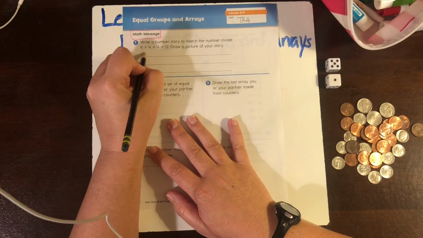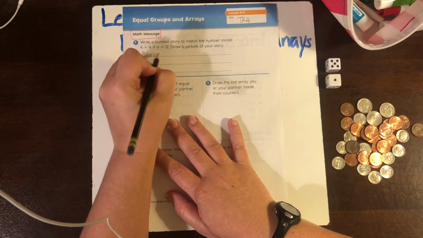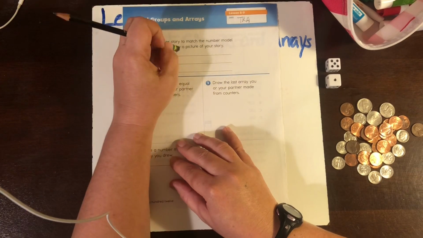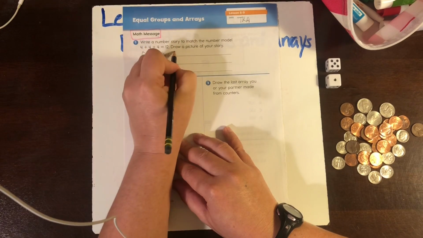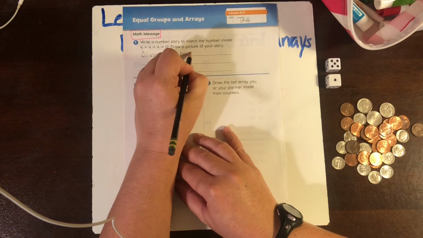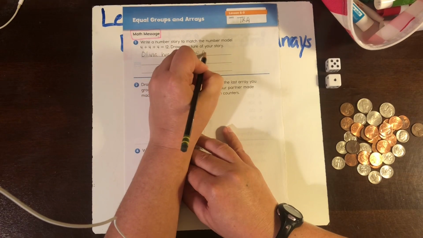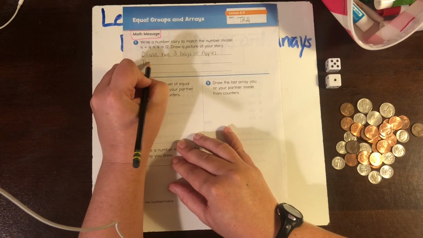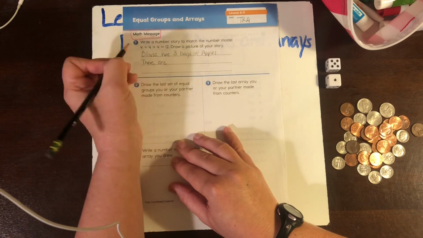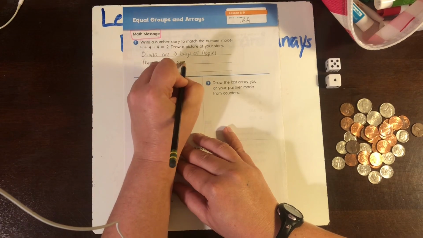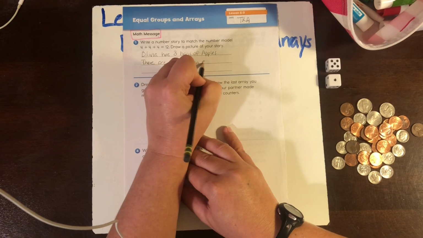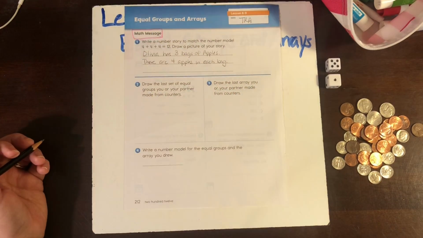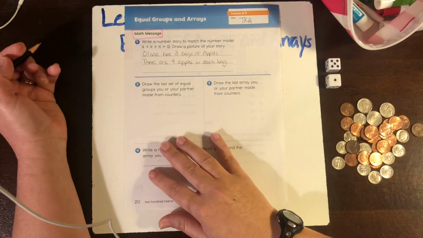So let's just say Olivia has, Miss Foster has 3 bags of apples. There are 4 apples in each bag. Sarah might try to steal your apples, Olivia, so you might be careful.